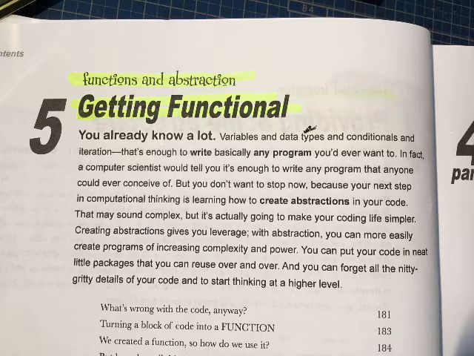Getting a little refactoring under our belts. Running the code. How to abstract the avatar code. Writing the get attribute function body.